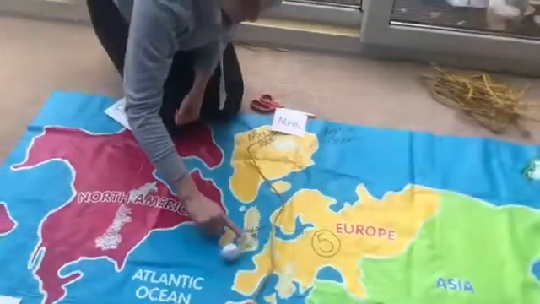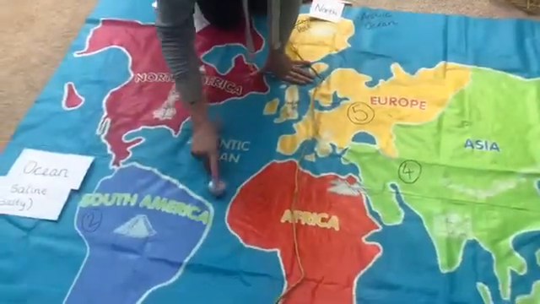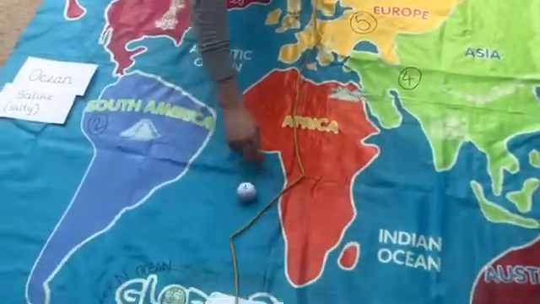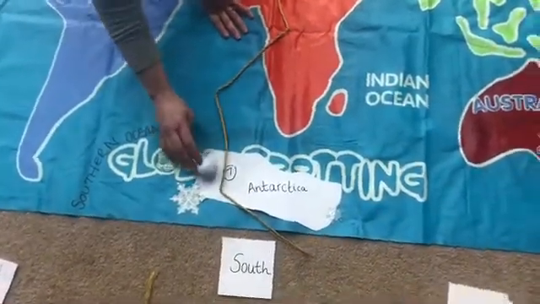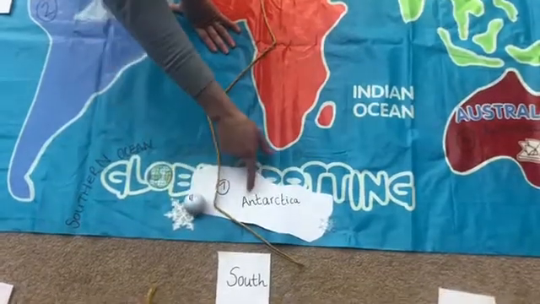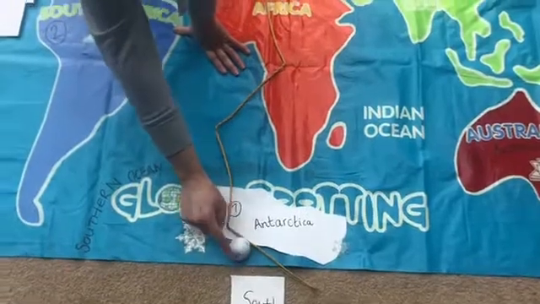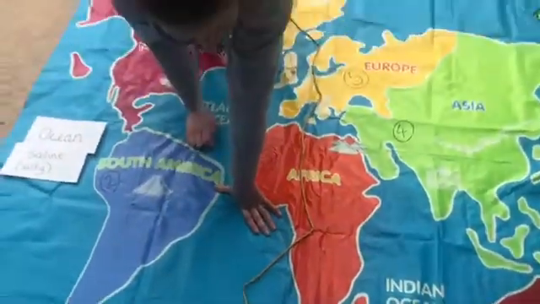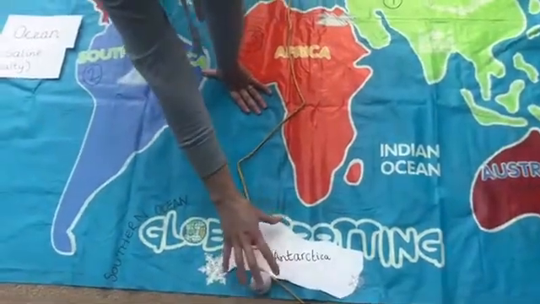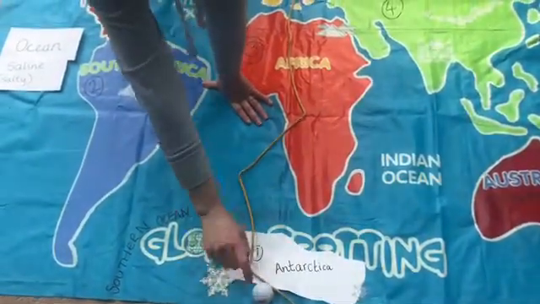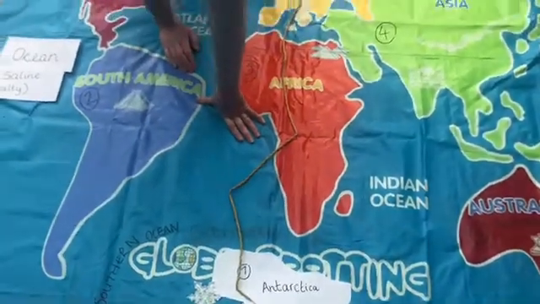I'm travelling all the way through the Atlantic Ocean, down towards the Southern Ocean, and then to the South Pole, which is Antarctica. So I will be travelling southwards. There we go. And when I get to Antarctica, I will be at the bottom of our globe, of our Earth, and I will be in the very south, the Antarctica.